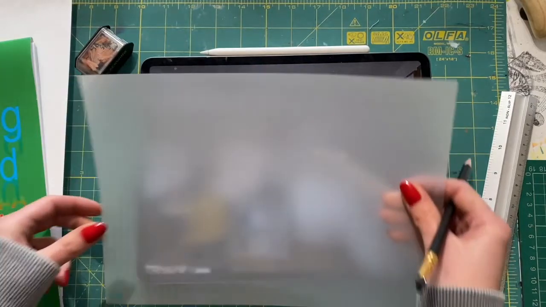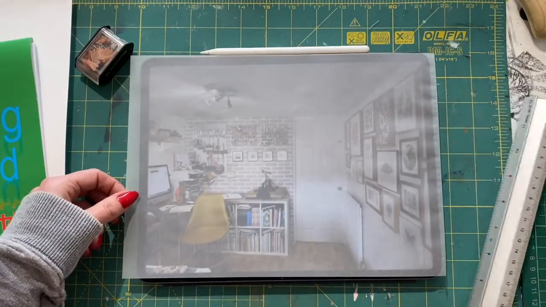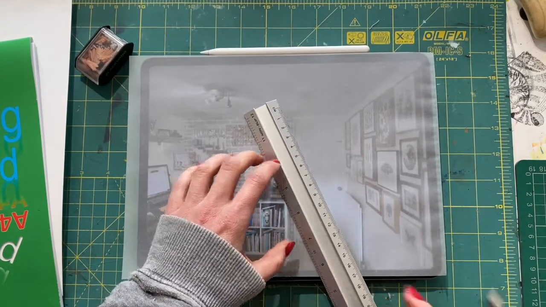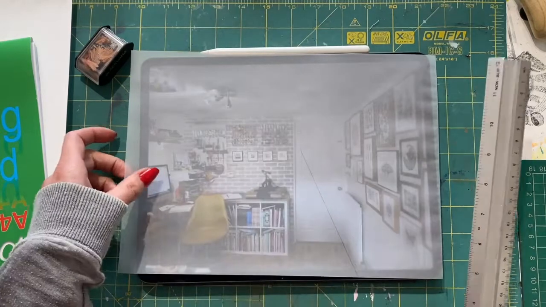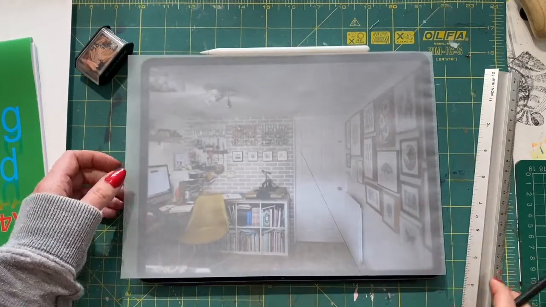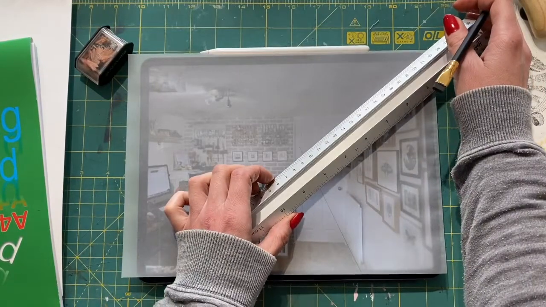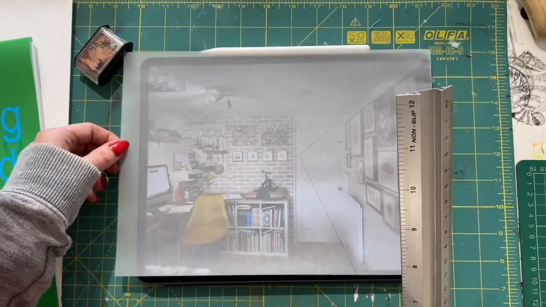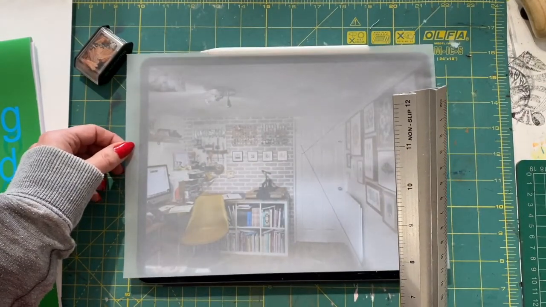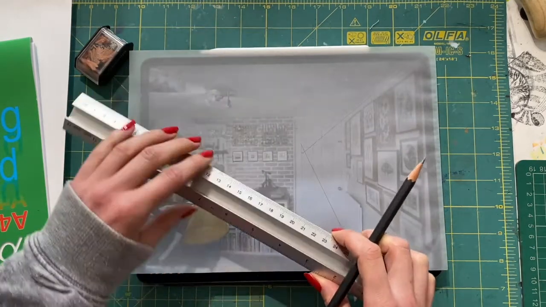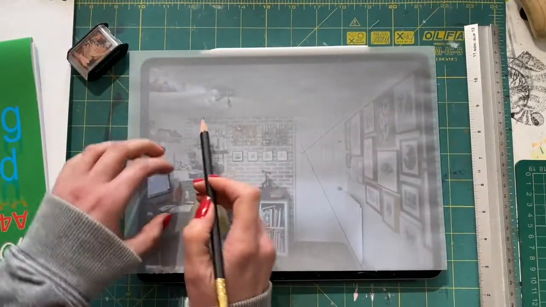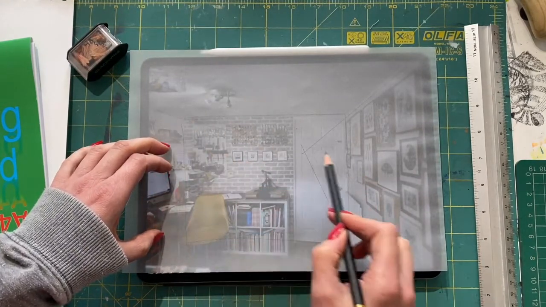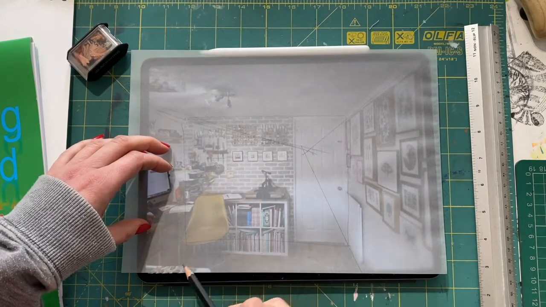What I could do is get some tracing paper and draw over this if I wanted to. I'm going to see if I can do this without things moving. No, it's going to move. I haven't mastered the art of drawing over an iPad without it responding, but let's see if I can very quickly, very roughly go over those lines. It keeps moving. There we go. If we do that, you can get the general sense of where that vanishing point is going to be.